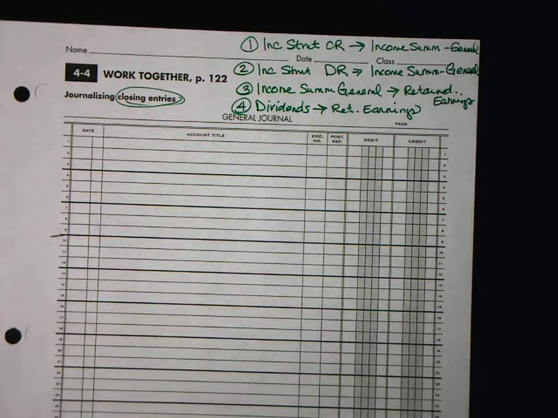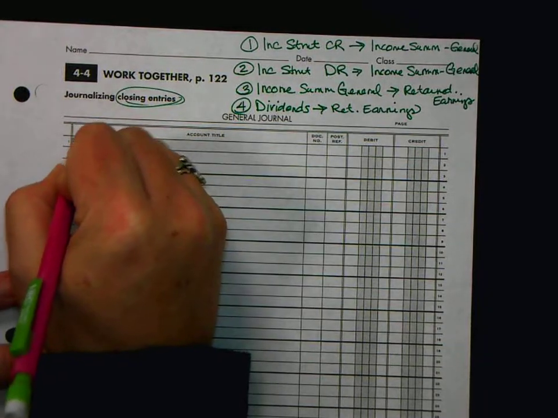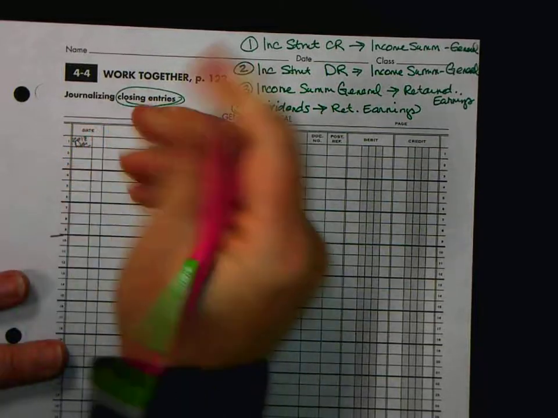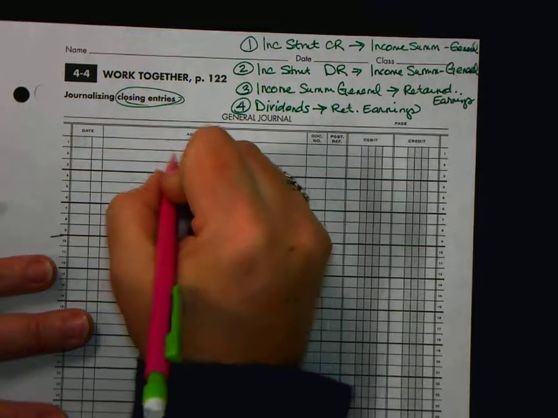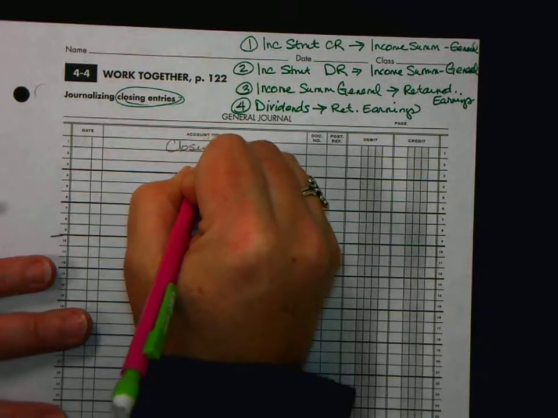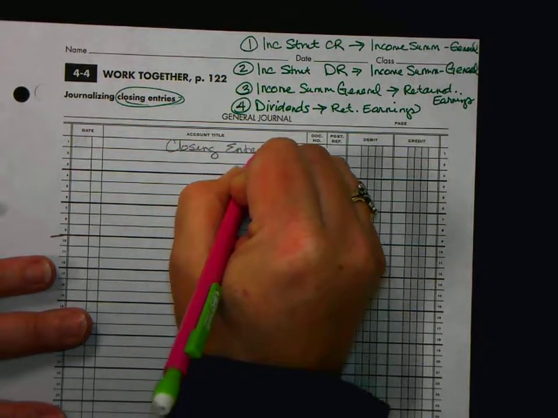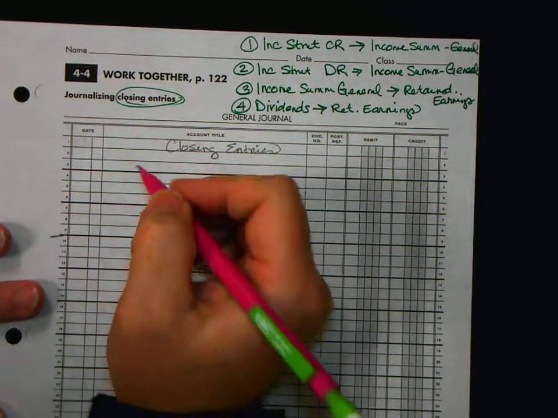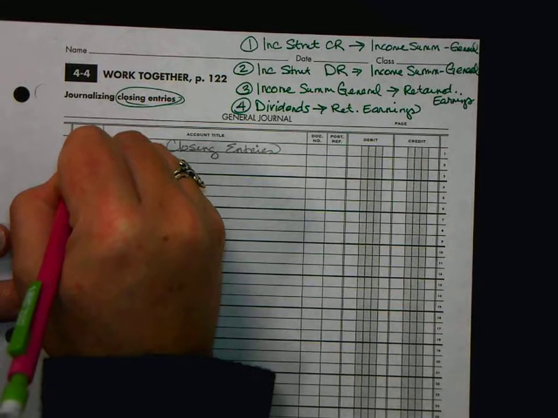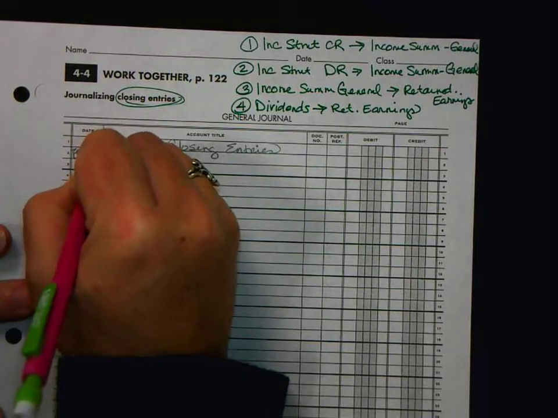Okay, so on whatever the current year is, December, oh excuse me, can't do that just yet. I gotta write closing entries right here. Glad I switched to pencil. Okay, 2018, December 31.